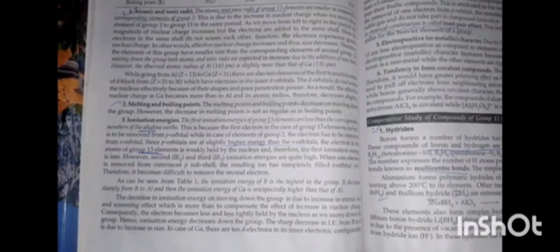Third is ionization energies. The first ionization energies of group 13 elements are less than the corresponding members of the alkaline earth metals. This is because the first electron in the case of group 13 elements is to be removed from a p orbital, while in the case of elements of group 2, the electron has to be removed from an s orbital. Since the p orbital is at a slightly higher energy than the s orbital, the electron in the atoms of group 13 is weakly held by the nucleus and therefore the first ionization energy is less. However, second and third ionization energies are quite high. When one electron is removed from the outermost p subshell, the resulting ion has a completely filled s orbital, therefore it becomes difficult to remove the second electron.